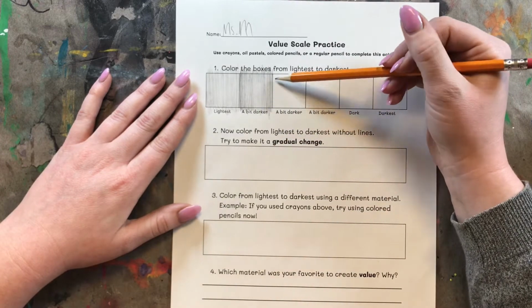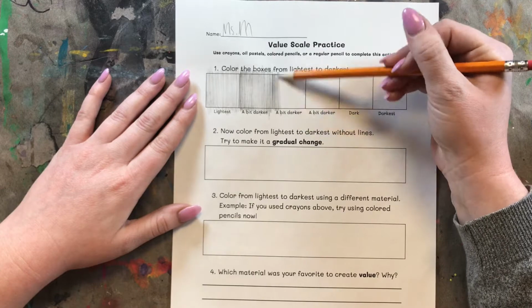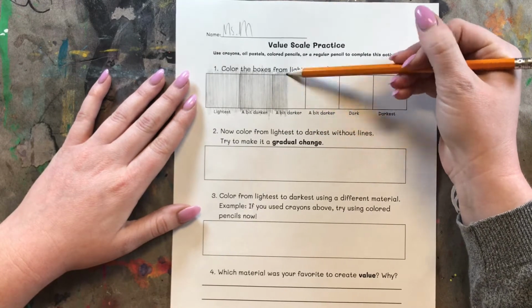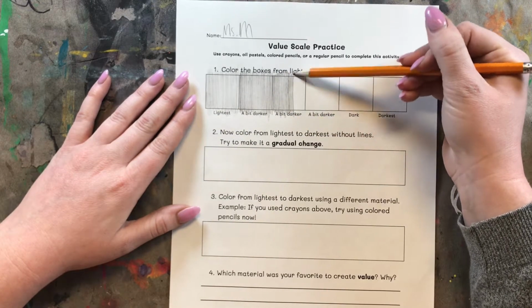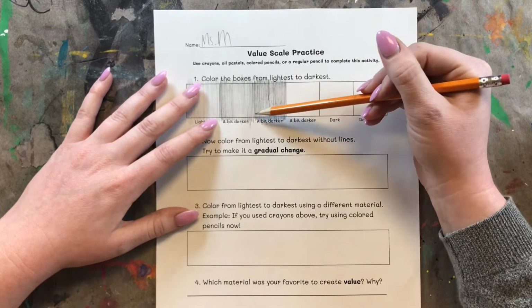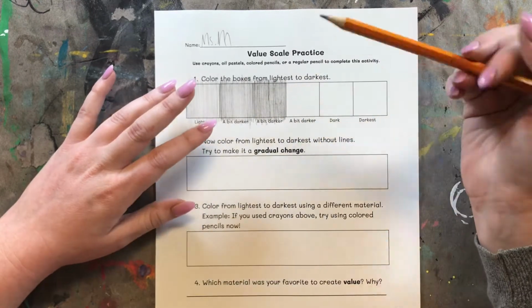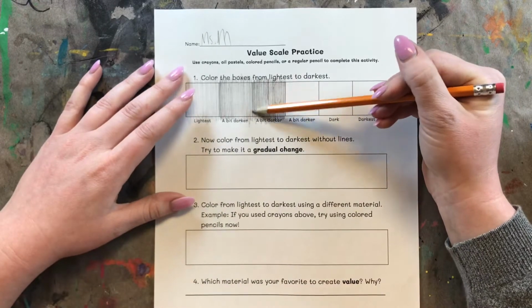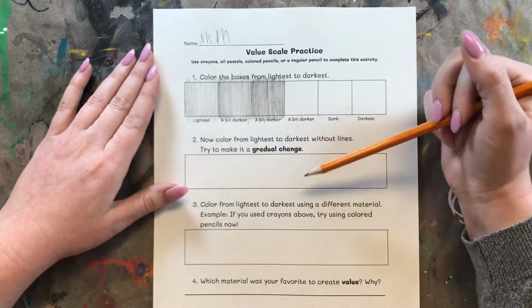So I'm going to go to my next box, and I'm going to press down just a little bit harder. Not too much, just a little bit, because this is not my darkest yet. But I want it to be darker than my last box I did. So I'm going to press down a little bit harder. And you might notice I am just going up and down. I'm using up and down motions to fill up this space. And I'm kind of using the side of my pencil to just gradually add that color to each box.